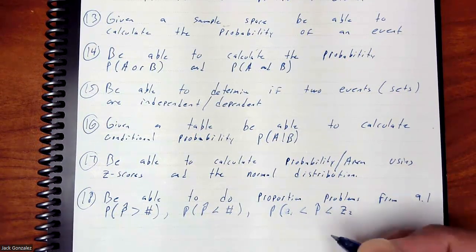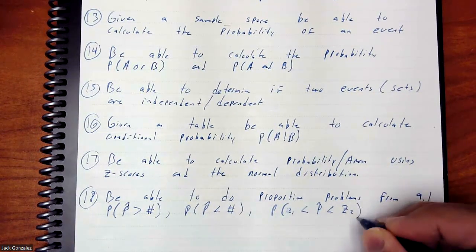I'm gonna put z because eventually that's what you're doing.